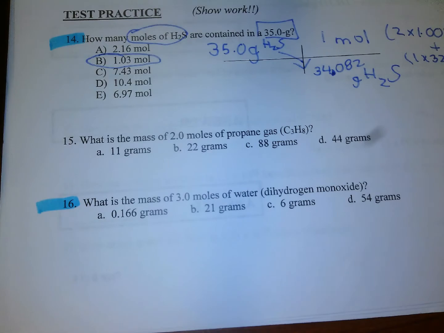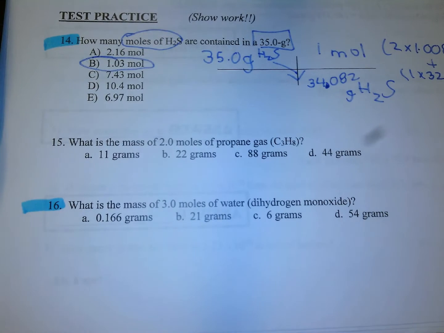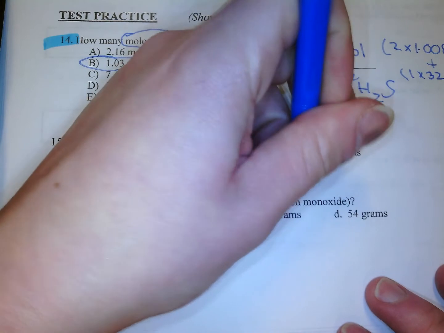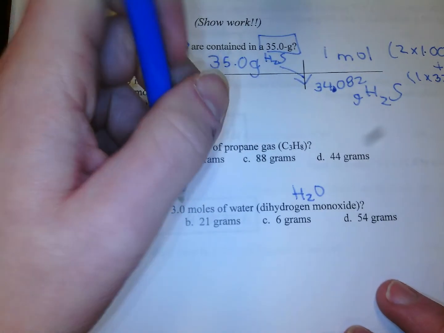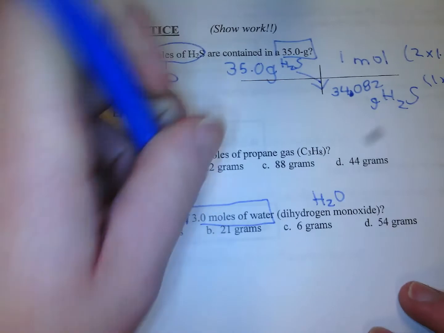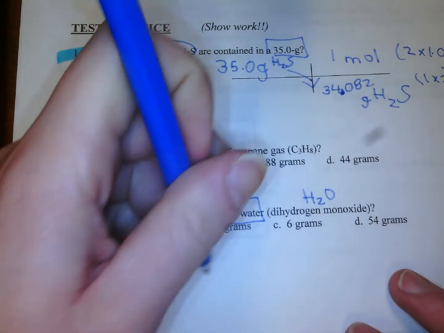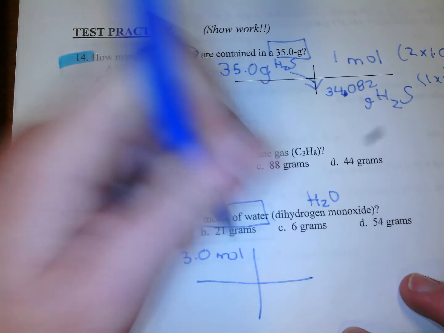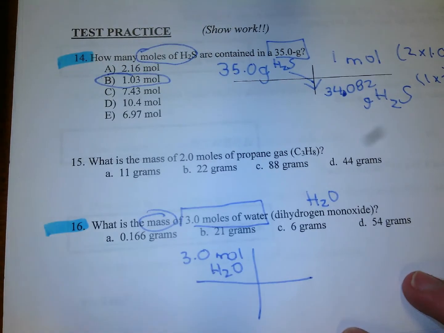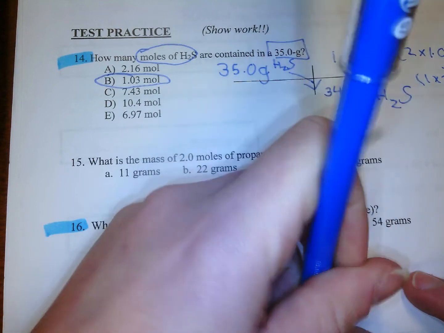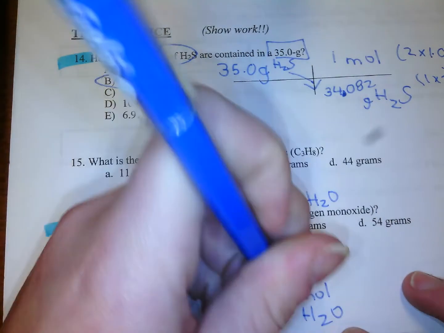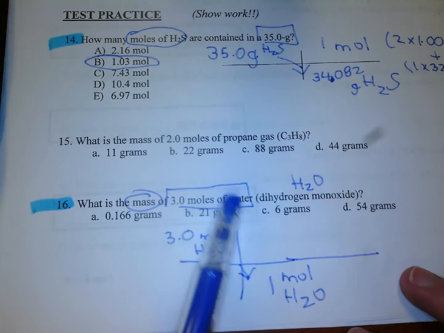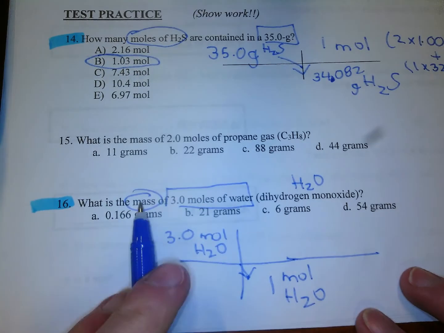Alright, one final practice question here before we move on to our next video. What is the mass of 3.0 moles of water, which is dihydrogen monoxide, or good old H2O, right? Box what you are given. This is my given. And I'm looking for the mass. That is my unknown. Okay, so always begin with what you are given. Label everything. Mole H2O. Bring down mole H2O. In 1 mole, we need the mass.